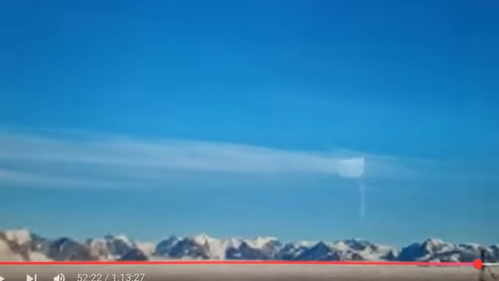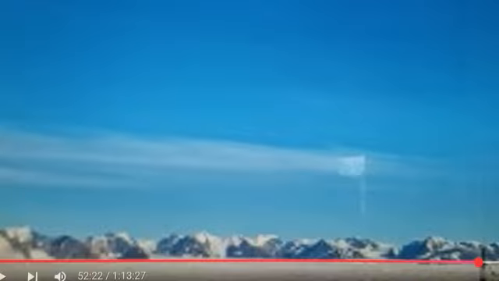I wonder how Dave Weiss is going to explain this one away. It comes all the way down here. See it going all the way down here. That to me looks like the seam of a gigantic LED screen. That's what it looks like to me.